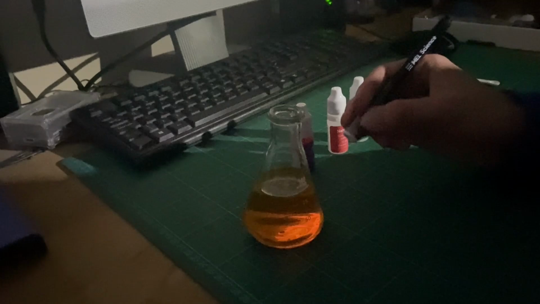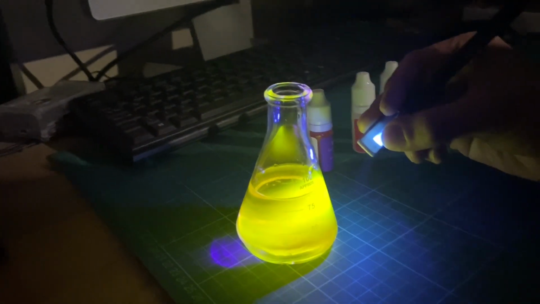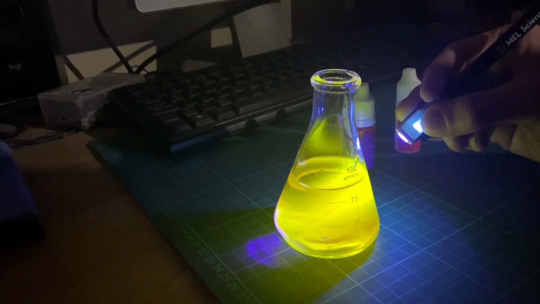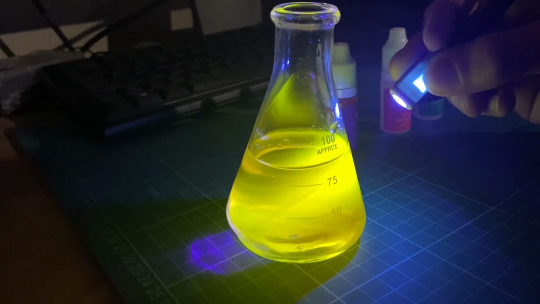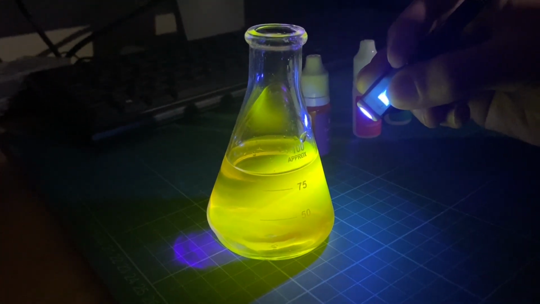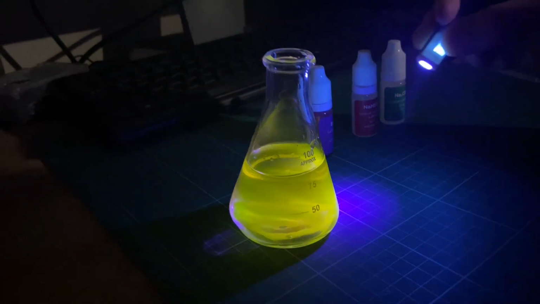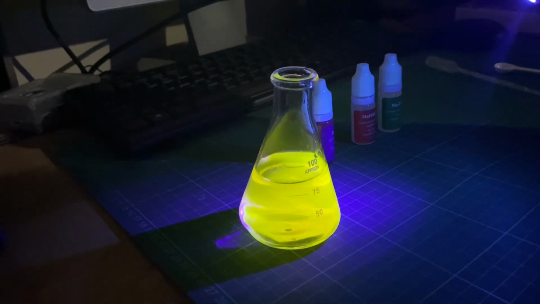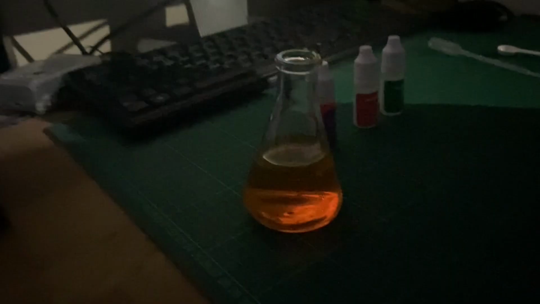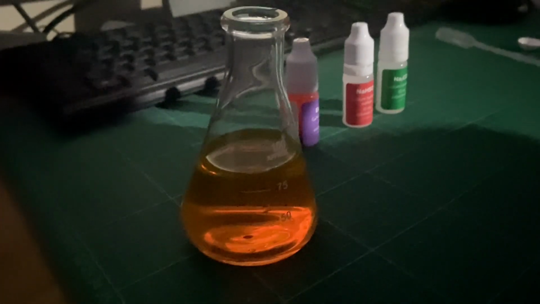Shine UV light on this solution, and it will glow yellow-green. This is because of eosin's pi bonds, which allow electrons to be delocalized in the molecule. This makes the electrons easily excited by UV light, absorbing its energy and then releasing it as visible light when going back to their lower energy states.